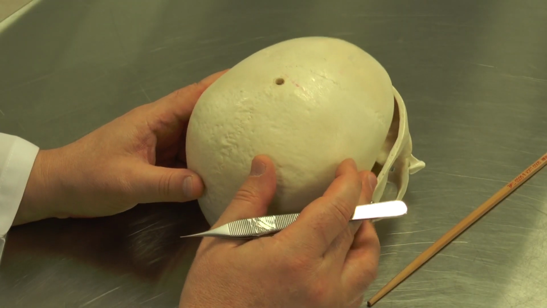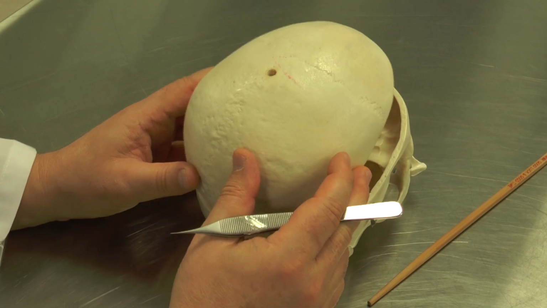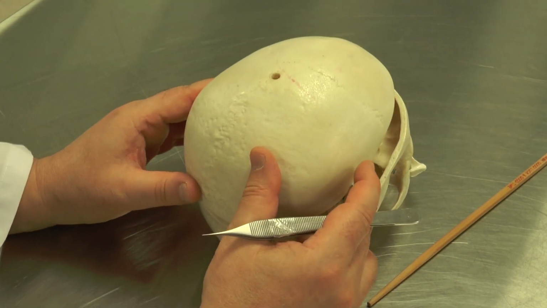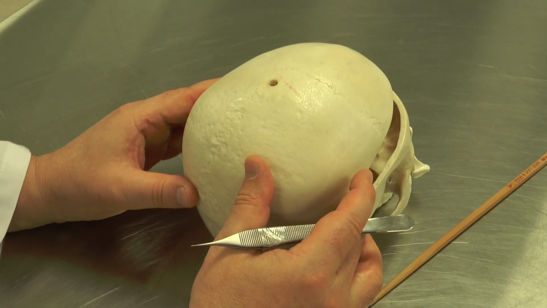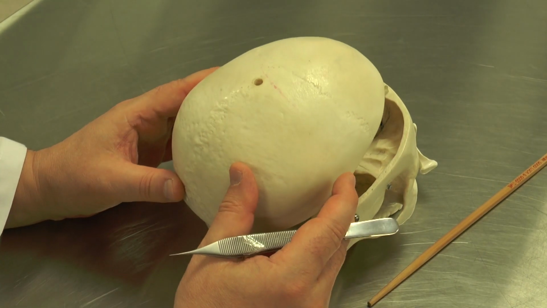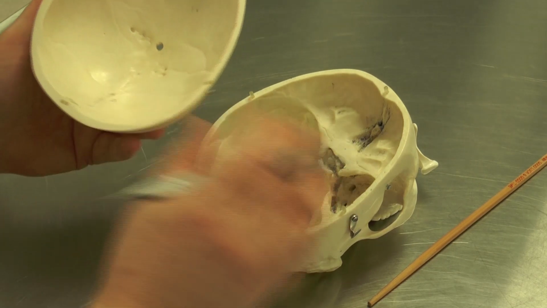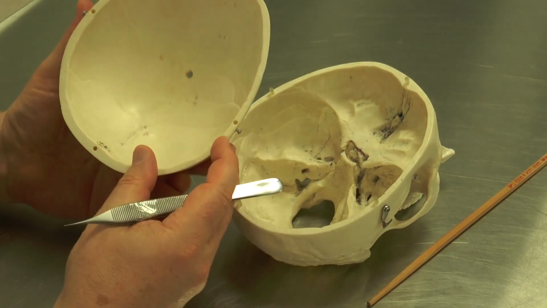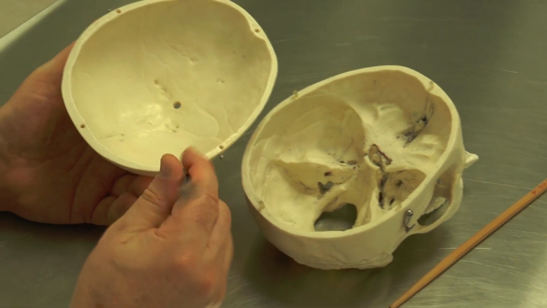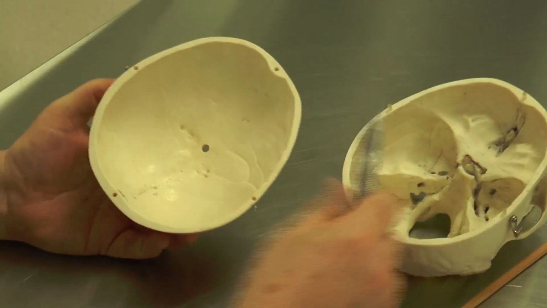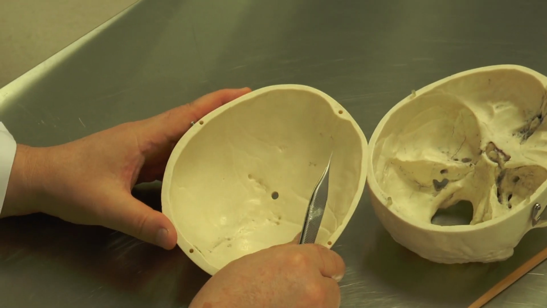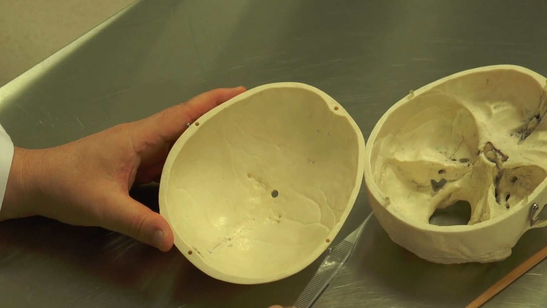Now let's look at the interior view of the cranium, and I'm taking out the vault, or the calvaria, or the cap of the cranium. So this is the calvaria.